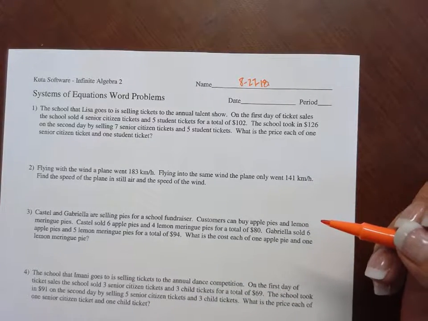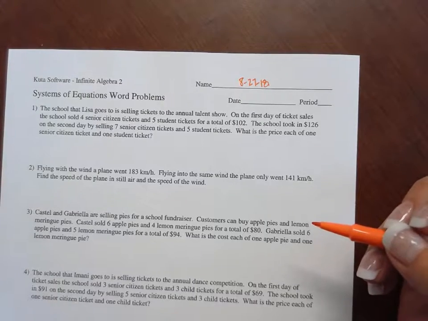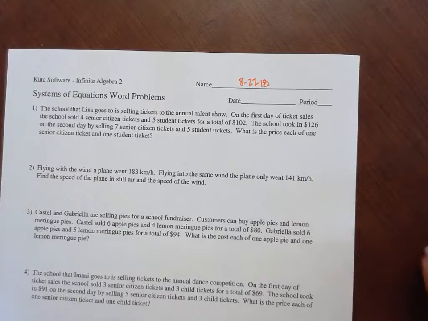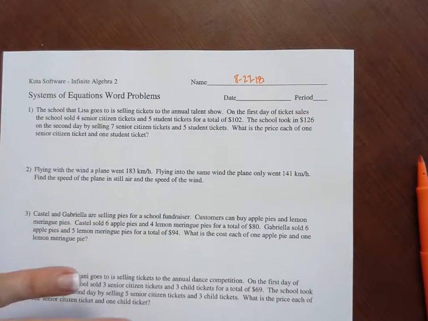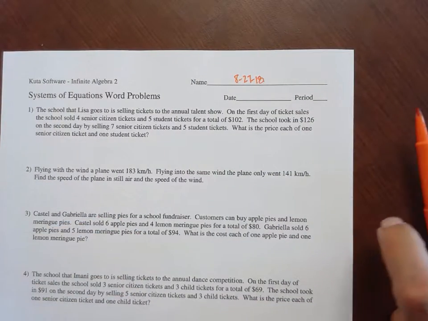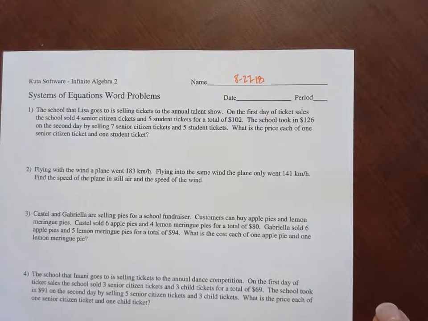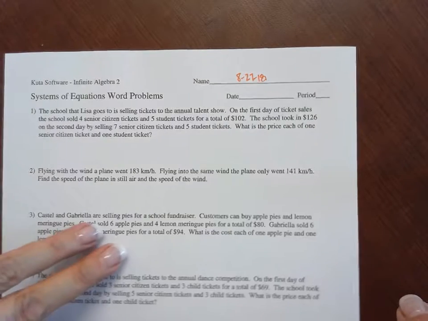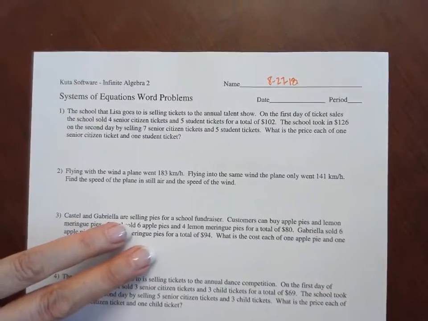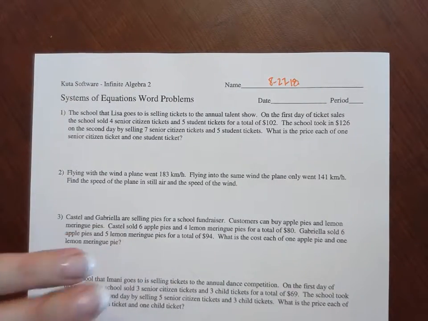What's the first step to do in setting up a word problem? Highlight what you need to know. Highlight what you need to know is fine, but I'm going to take it back one step further than that. What are you looking for? Numbers of what? What are we looking for?